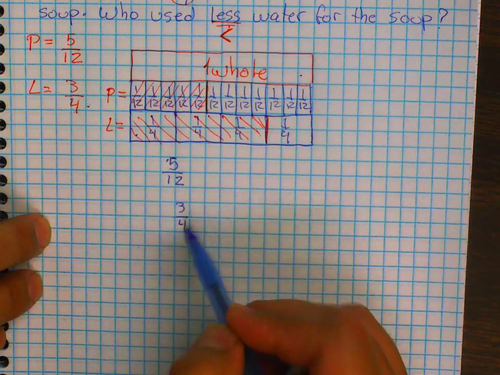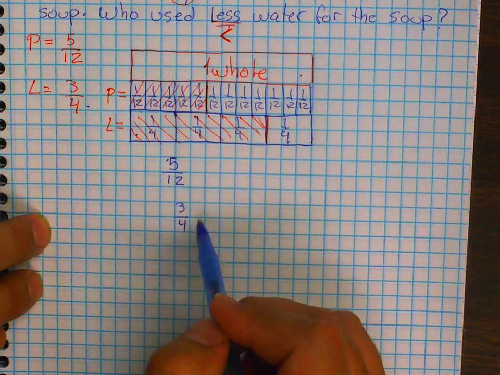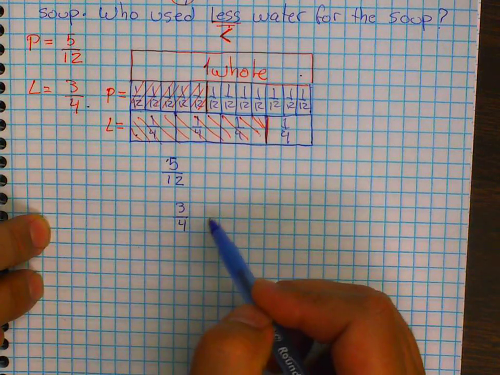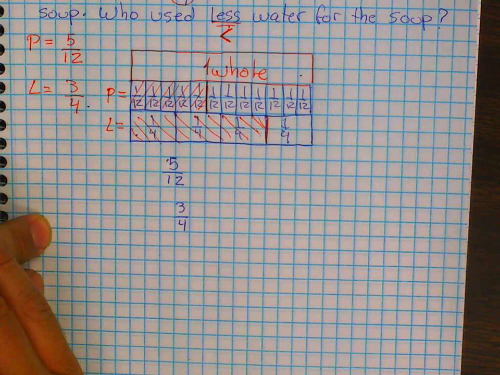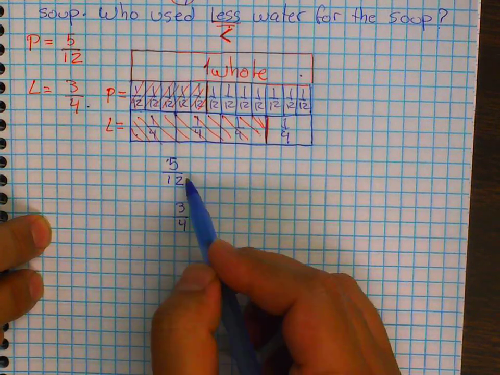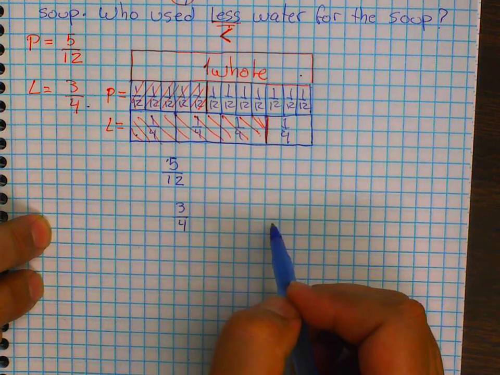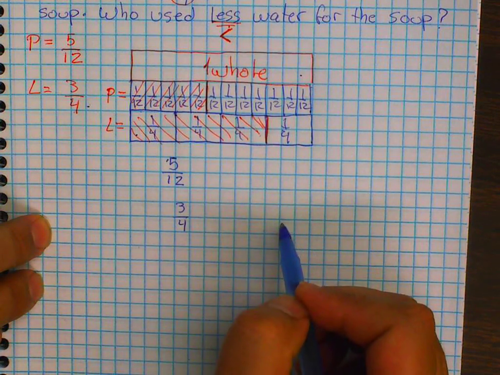If I don't have the same denominators, it's going to be hard for me to see which one is greater or less. So I'm going to change one or both denominators to have the same denominators and compare just the numerators.